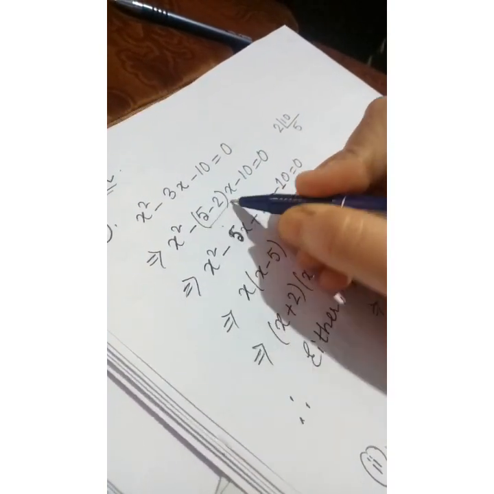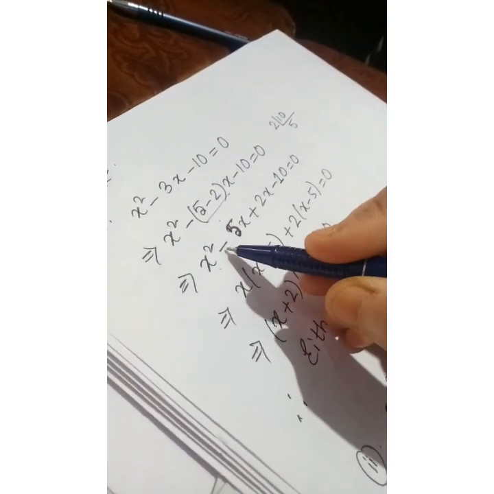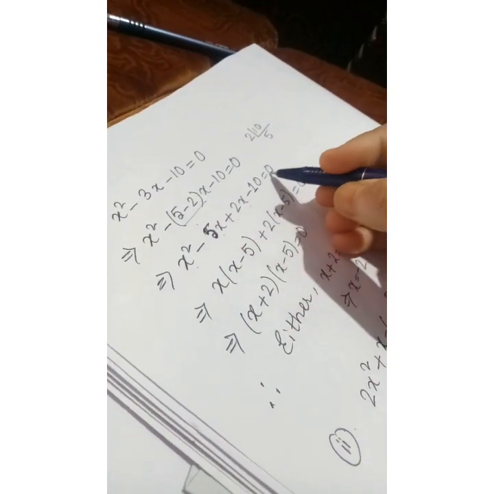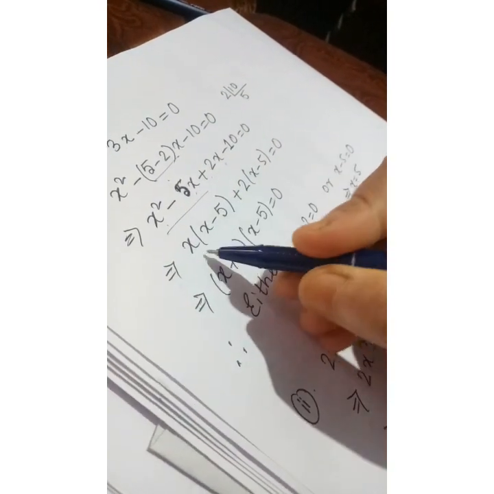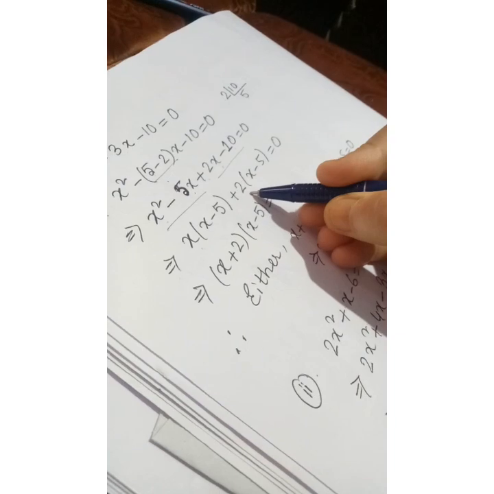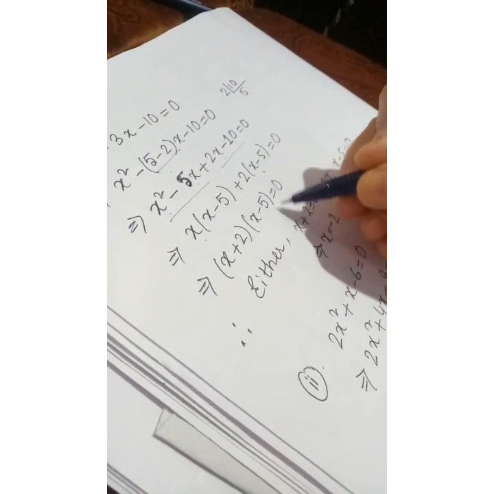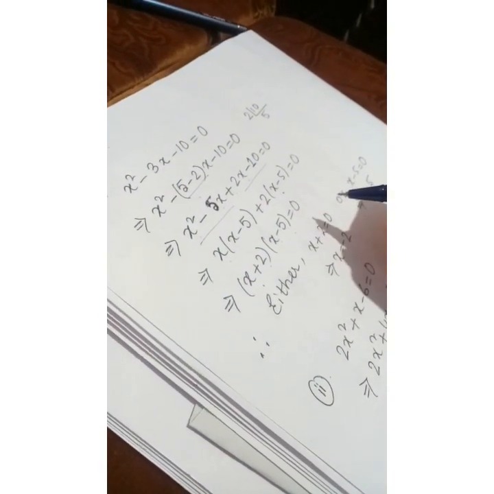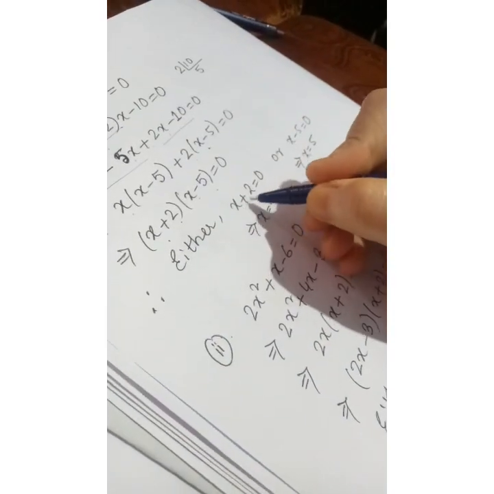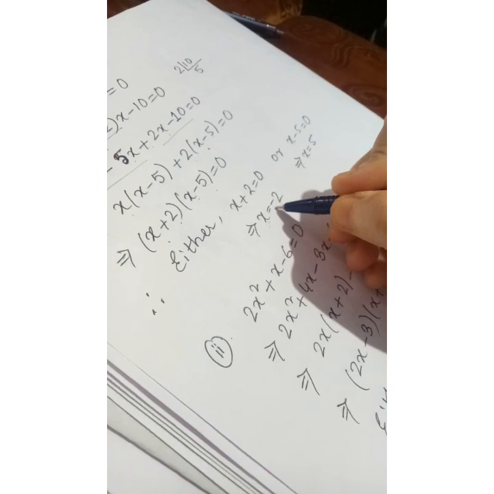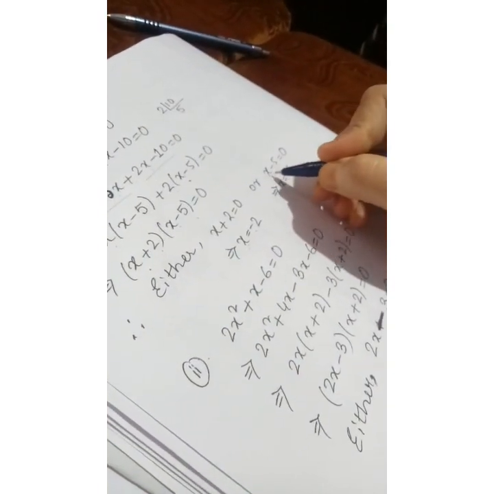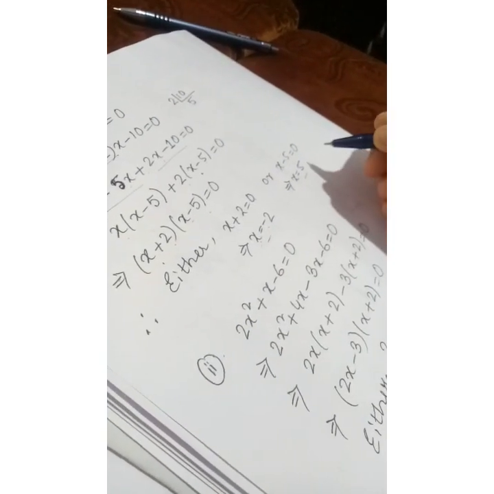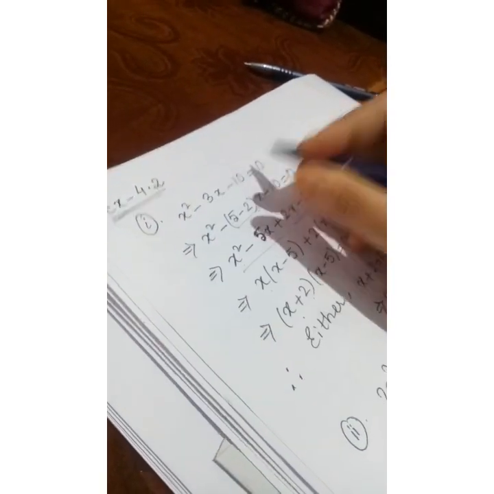So then you write it like this: x square minus 5x plus 2x minus 10. Then from the first two you take x as common, and from the last two you take 2 as common. Inside you will get x minus 5. At last you will get (x plus 2) into (x minus 5) equal to 0. So either x plus 2 equal to 0, where you will get x equal to minus 2, or x minus 5 equal to 0, where x equal to 5. That means these two are the solutions of the quadratic equation.